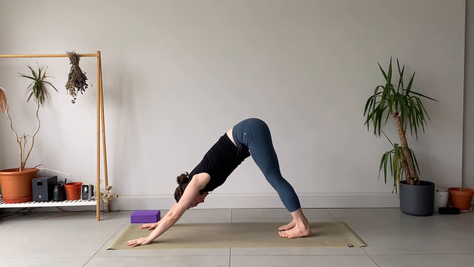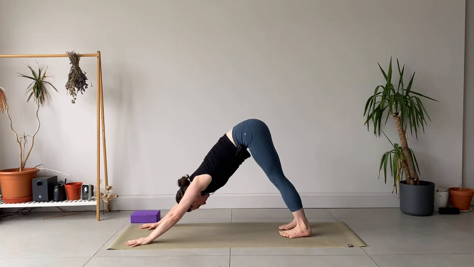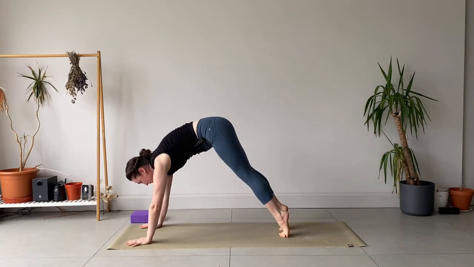Lift and lengthen through the sitting bones. Feel free to have a little bend in your knees or straighten the legs out a little bit more. Feel that nice sense of connection down to the fingertips, the toes, spine lengthening. And inhale, come forward into a plank position.